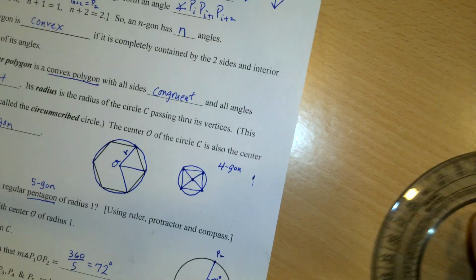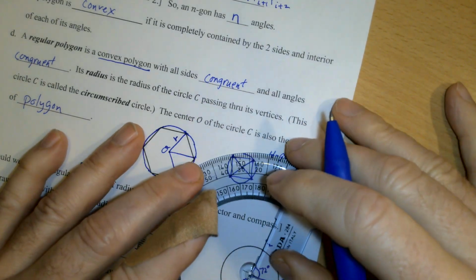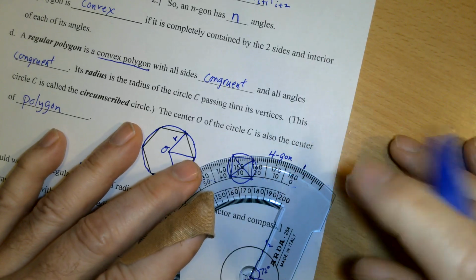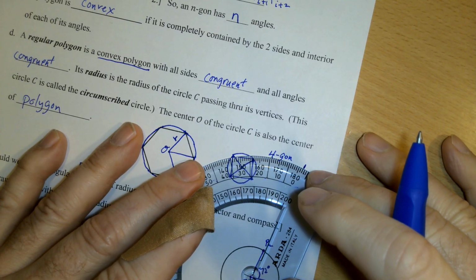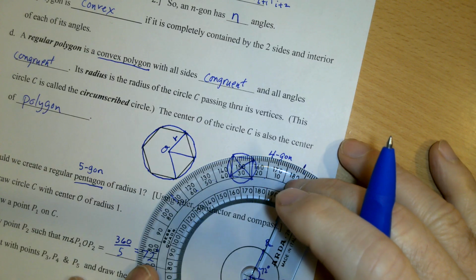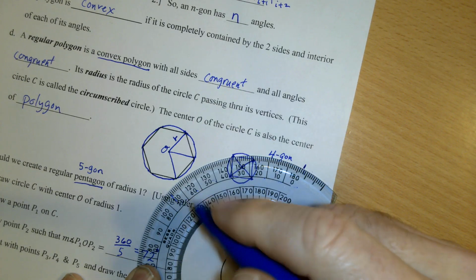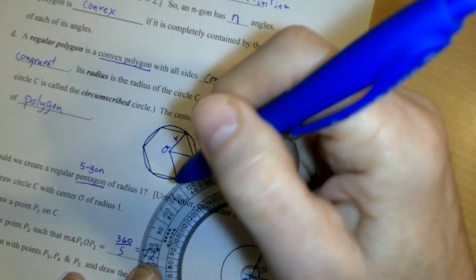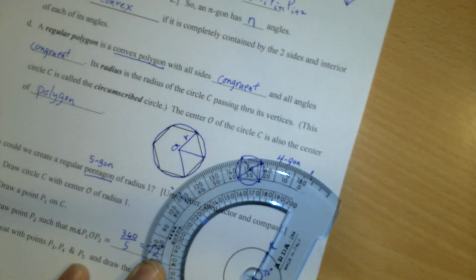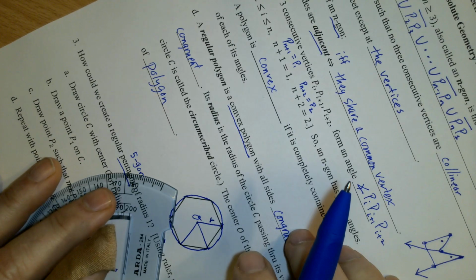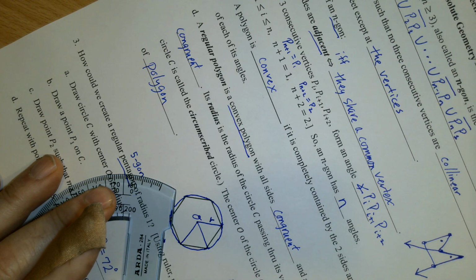Then I need to repeat that process and get a P3. So I'm going to line the protractor up like so, and then go again to 72 degrees, which is roughly that point right there. And then I'm going to connect from the origin like that.